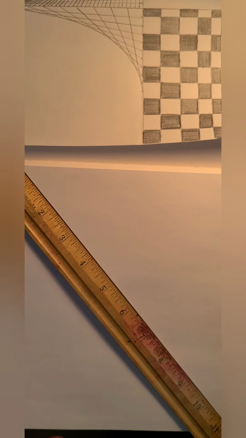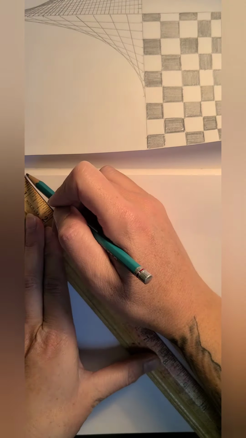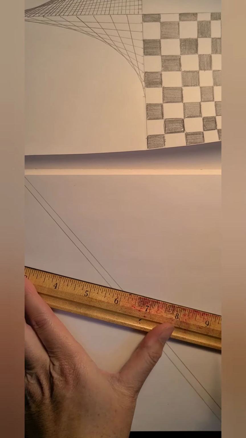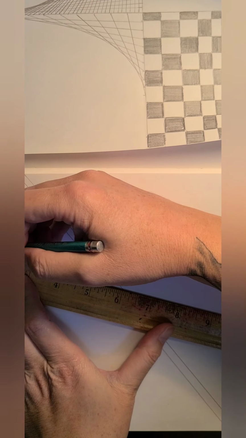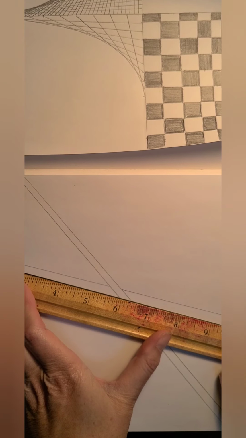And the last one I'm going to show you is one that kept me occupied for many, many hours as a child. And it's not as precise. You don't have to measure anything. You just have to pay attention to where your lines go. So what I'm going to do is where that first line went, stop, and then start again on the other side.